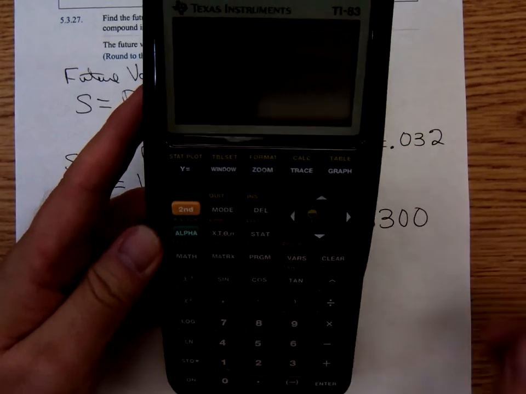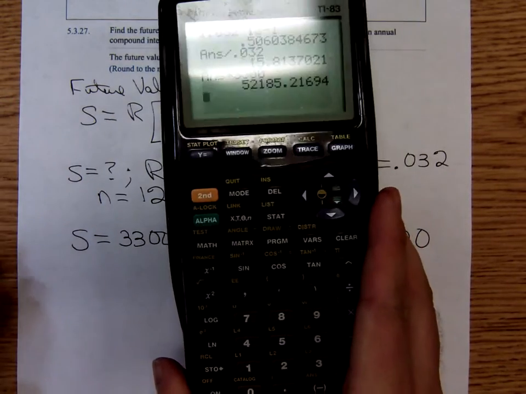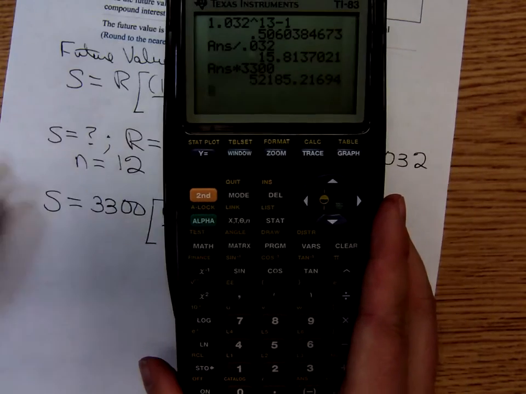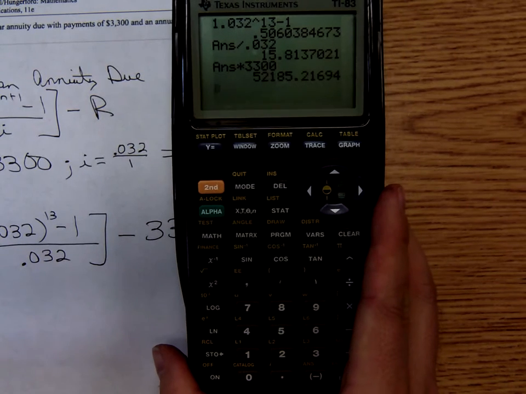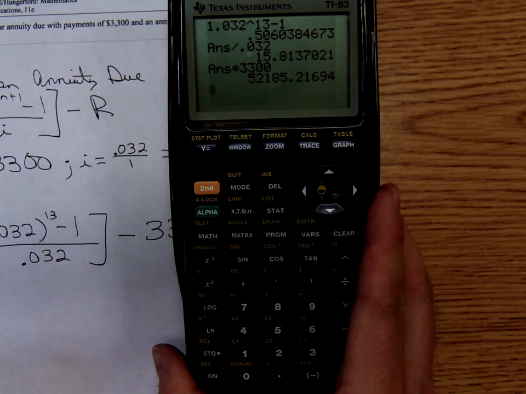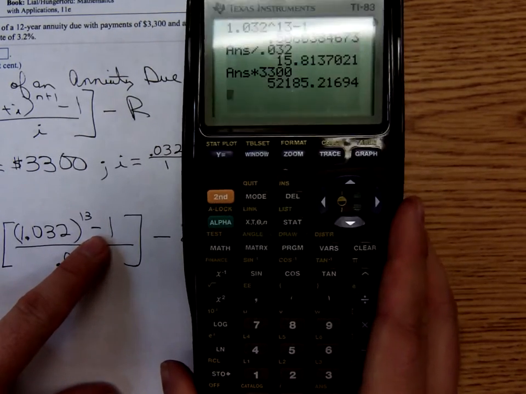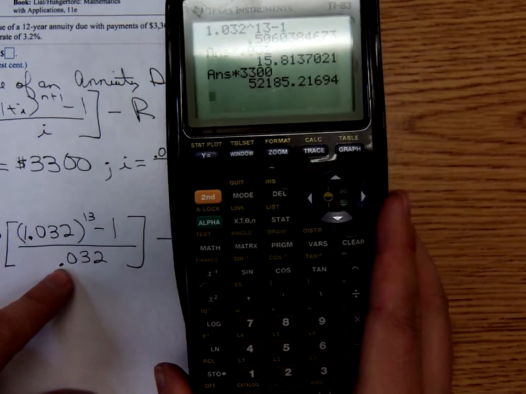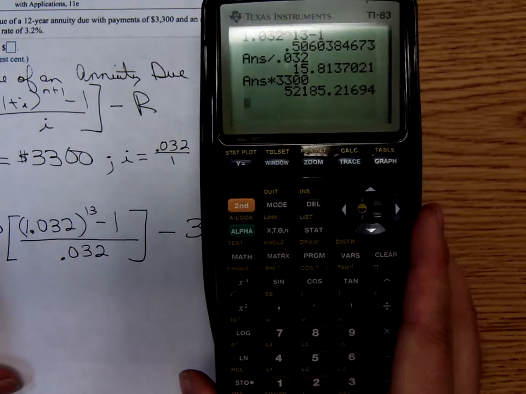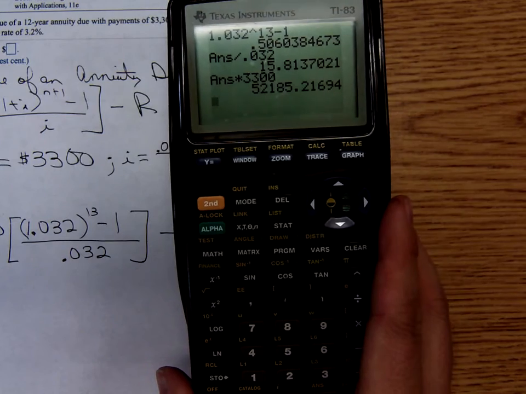I've already punched in part of it. I first of all punched in the 1.032 to the 13th minus 1. I simplified the numerator, hitting equals. Then I divided it by the denominator, hitting equals. I then multiplied it by the 3,300. That's where I have that 52,185 showing on the display.